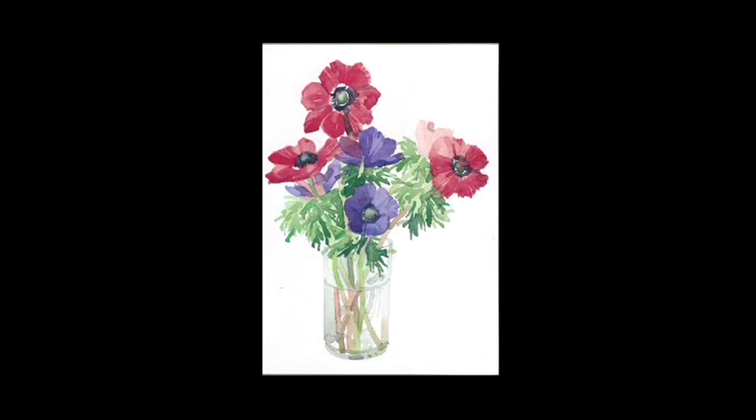Flower painting is extremely popular with watercolourists, and a vase of anemones shows exactly what can be achieved using multi-layered paints to give the colourful petals life and depth. Plus clever use of colour suggests the glass and water of a vase.